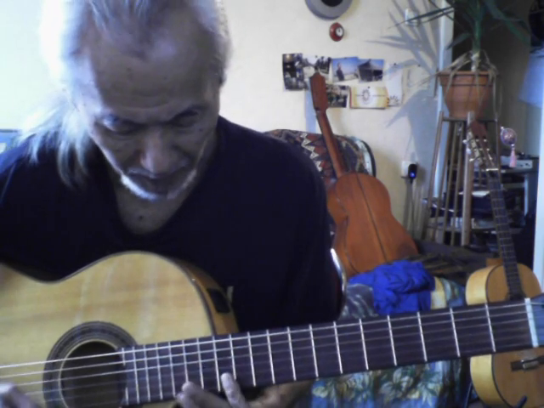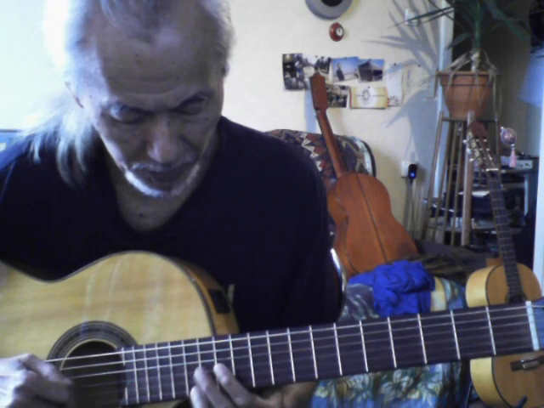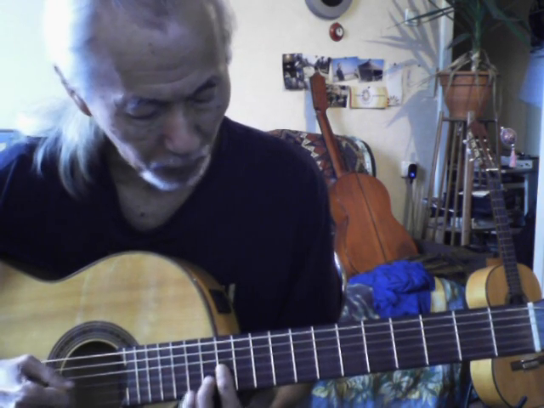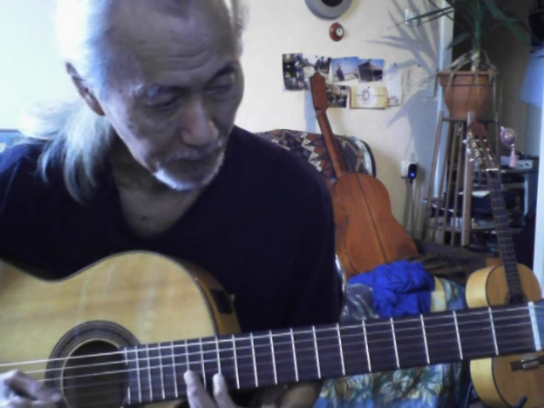See? Or this is just a triad, C chord. Then it goes to the A7. Then the next thing is D minor.